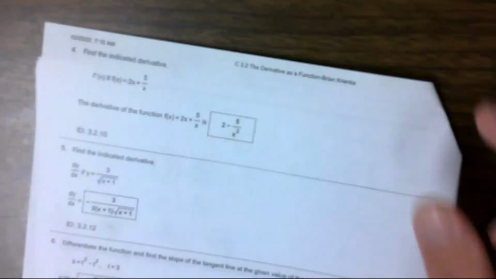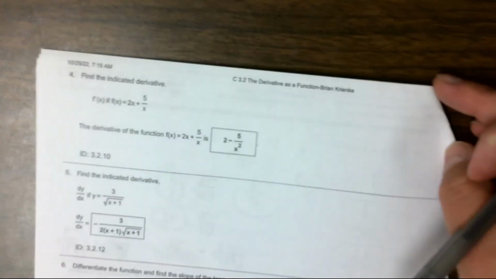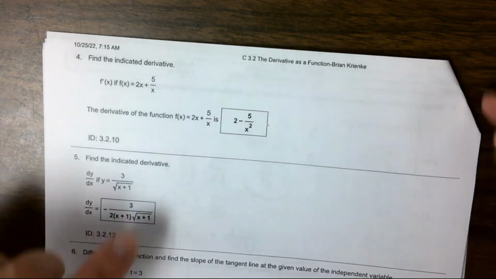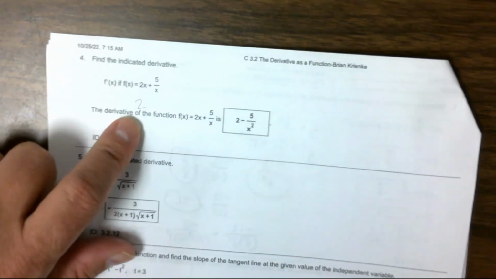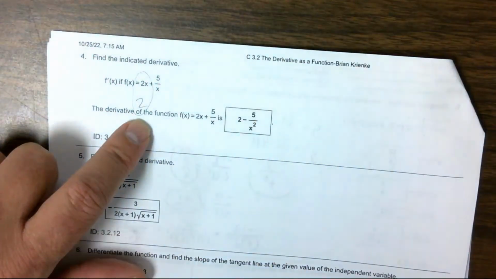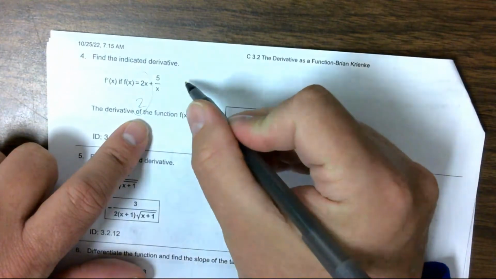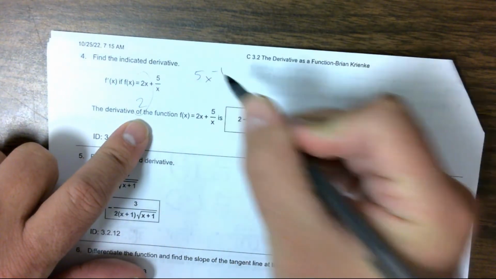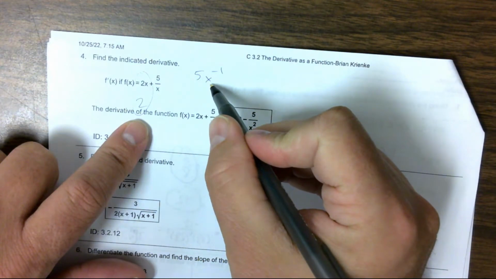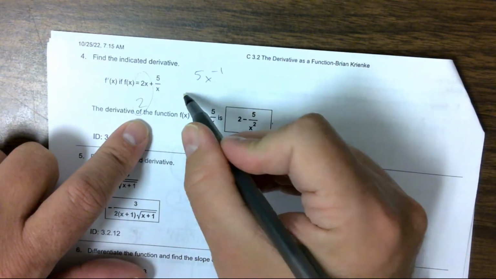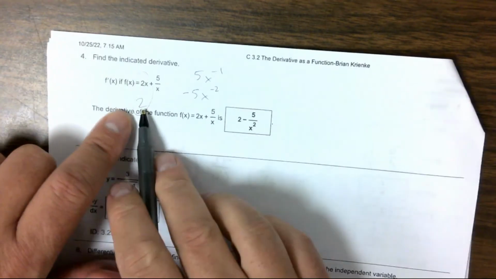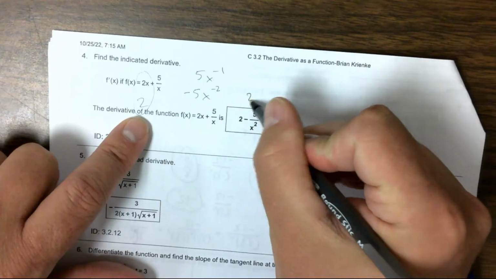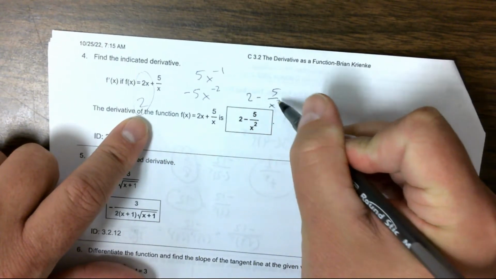Okay. So now on this one, the derivative of 2x is just 2. That's for this part. And then this one we're going to have is 5x to the negative 1. And so when we take the derivative of that, 5 times negative 1 is negative 5x to the negative 2. And so then you put these together and it becomes 2 minus 5 over x squared.